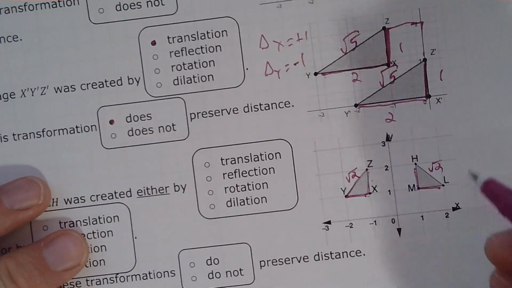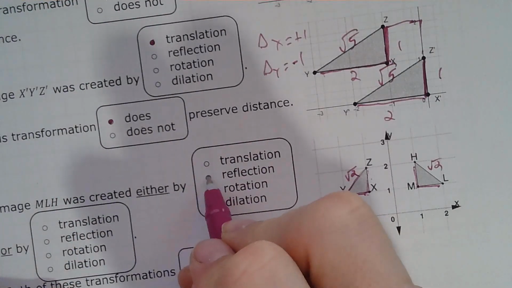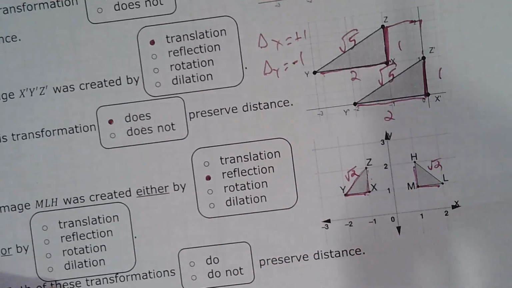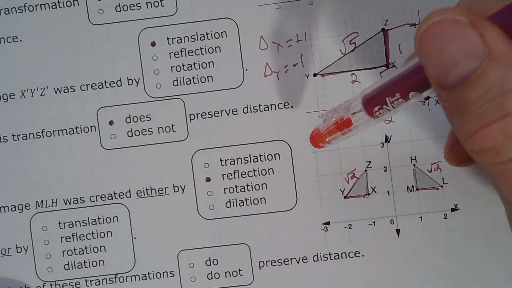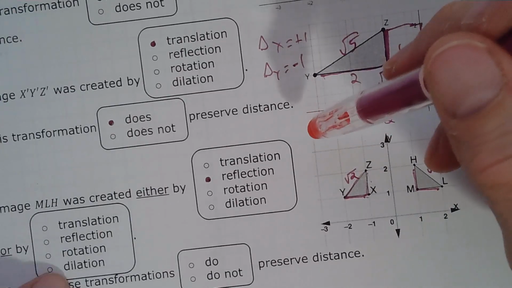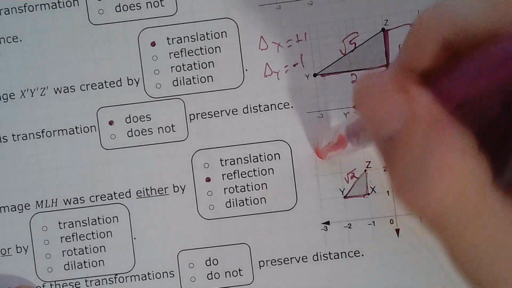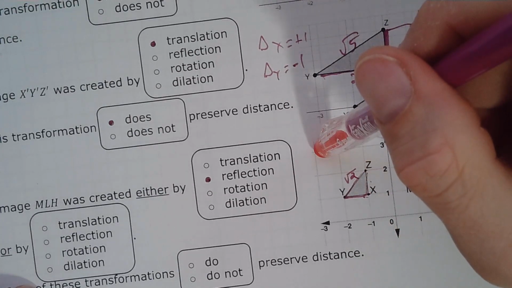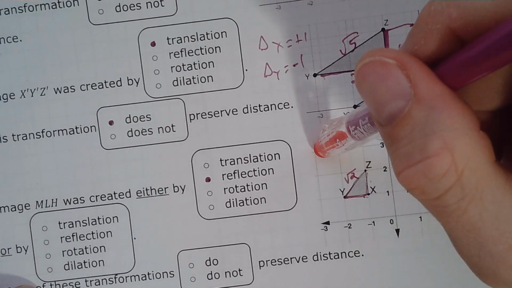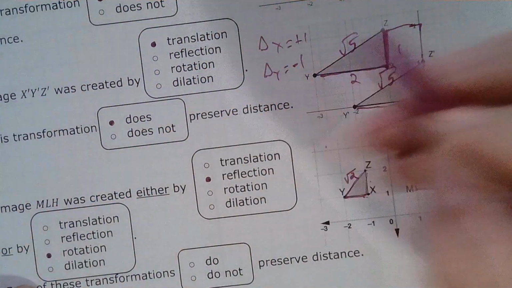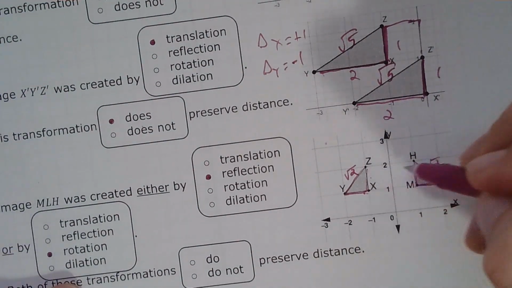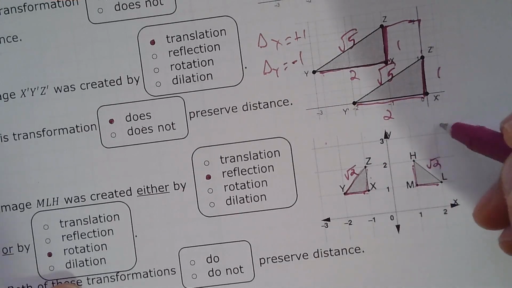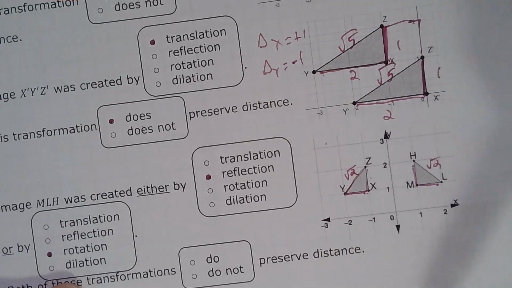so this is a reflection. Oh, this is different. It couldn't have been a translation. It could have been a rotation, right? Because it doesn't give us any points. So it could have been a reflection where we have.